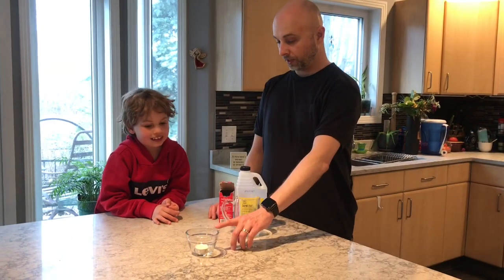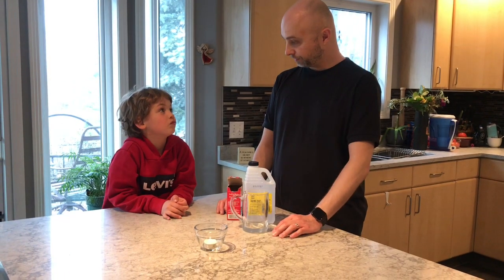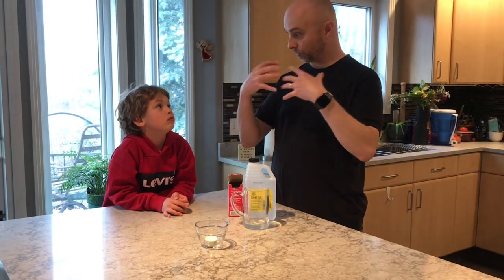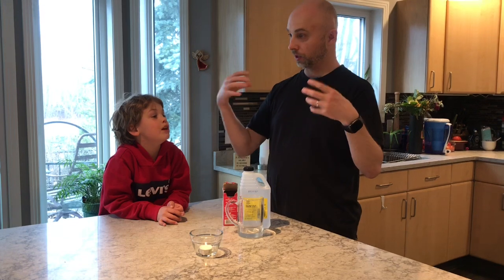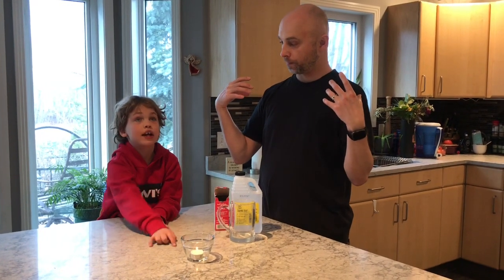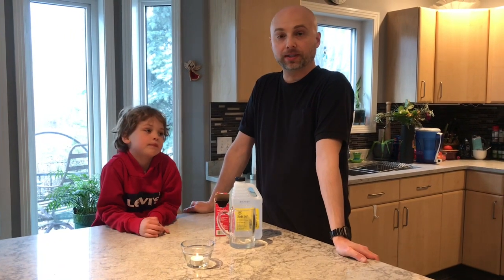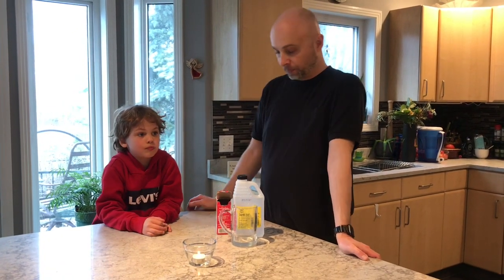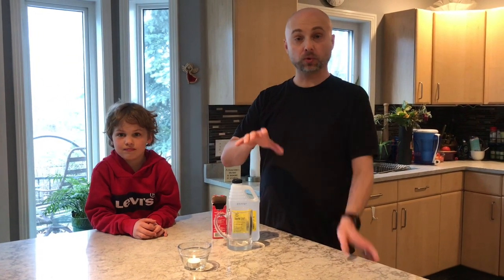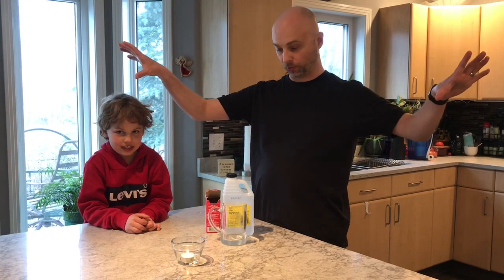Do you know one thing that fire needs to burn? What's something around it that... Air. So specifically the part in the air is oxygen. Now carbon dioxide gas, if we indeed create it, it's heavier than air, it'll sink, but it will push all that oxygen out of the way.